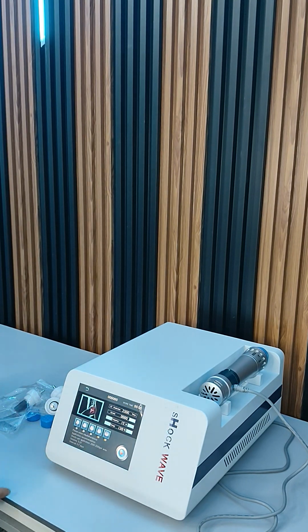At 15 Hertz the frequency is too much, and the maximum energy you can take is 130, because going beyond that may damage the product and the joint also.